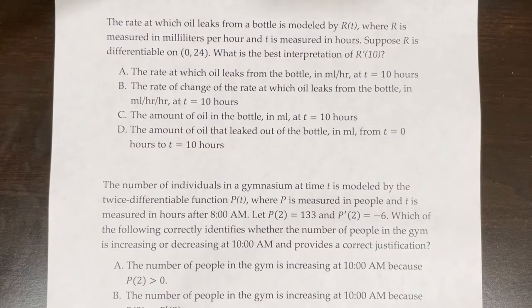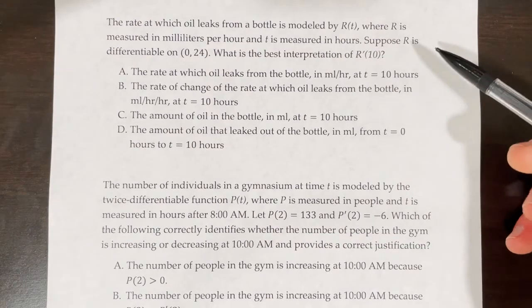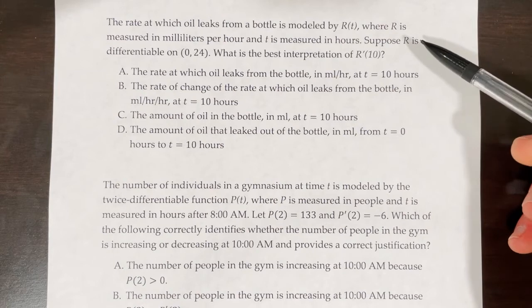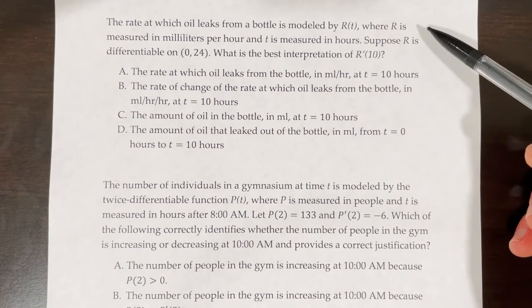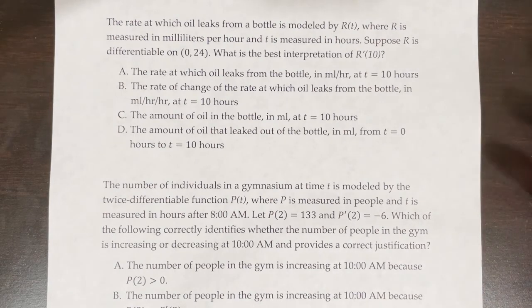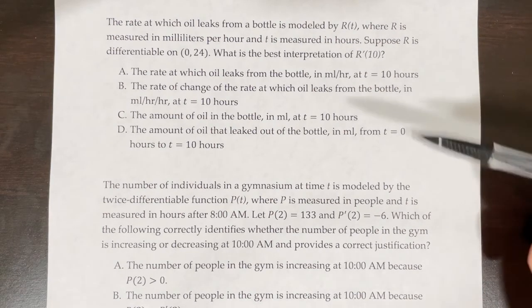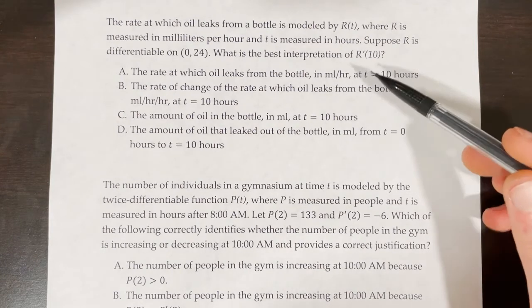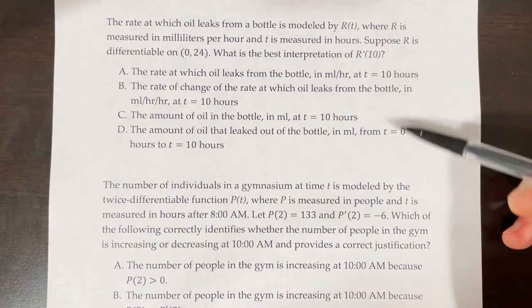Let's do a sample multiple choice question. The rate at which oil leaks from a bottle is modeled by R of t, where R of t is measured in milliliters per hour and t is measured in hours. Suppose R is differentiable on the open interval from 0 to 24. What is the best interpretation of R prime of 10? And then we have these options here.